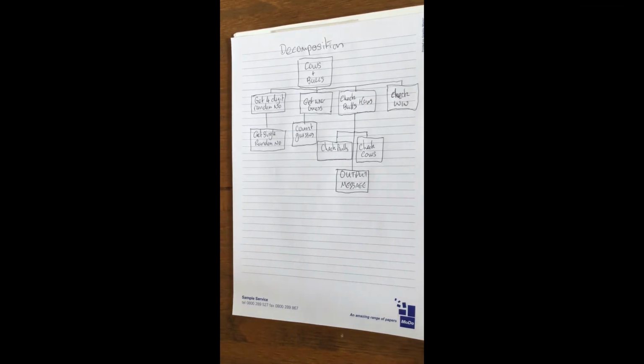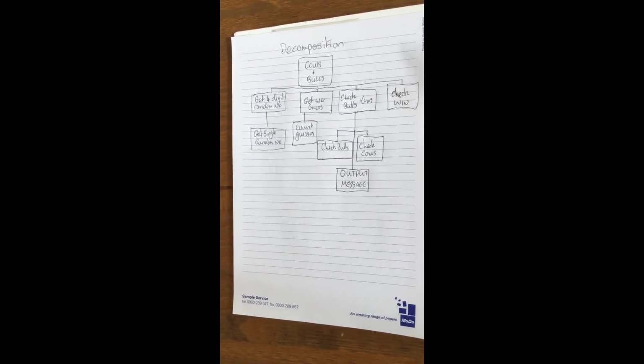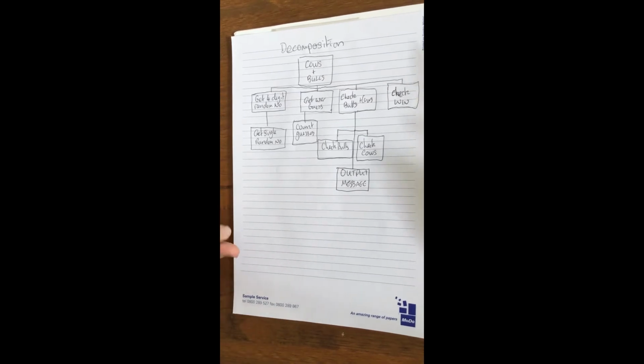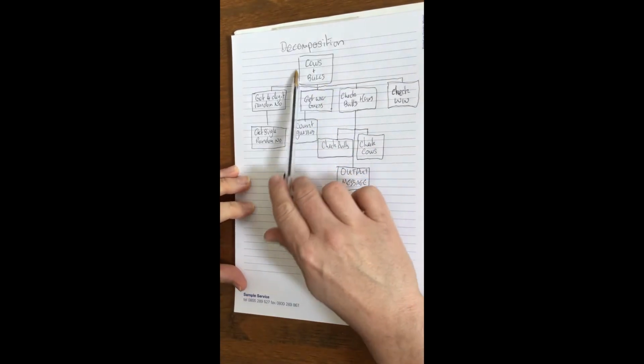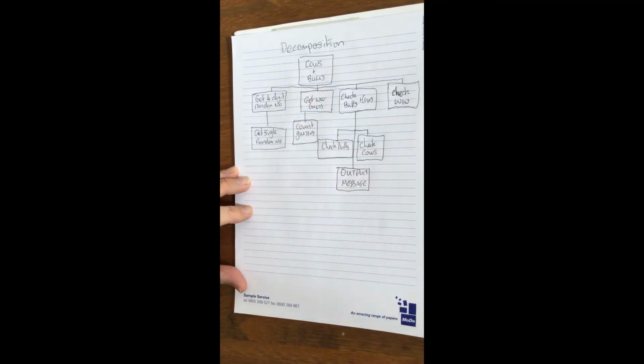So this is a decomposition, or my idea of a decomposition, for cows and bulls. The whole program is at the top, the cows and bulls game, and I think these are the things that you probably need to do.